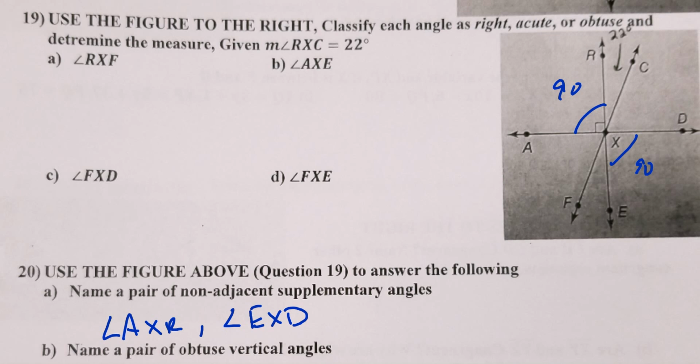Name a pair of obtuse vertical angles. That one's a little bit tougher. So they have to be vertical, means they're across the street. So I'm going to pick this guy right here. And I say, what's right across from him?